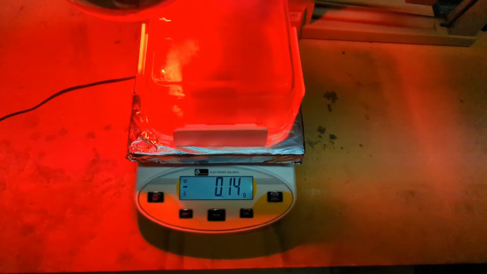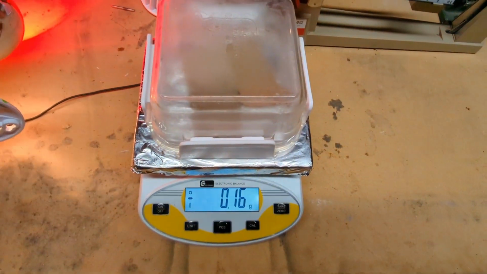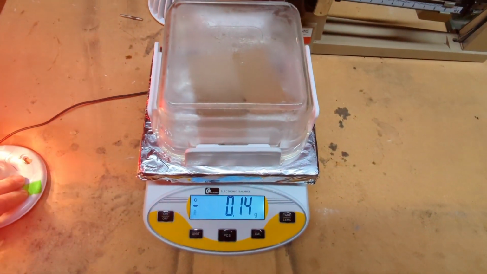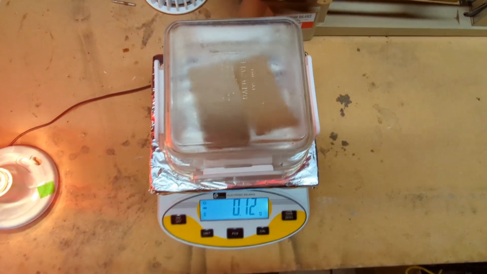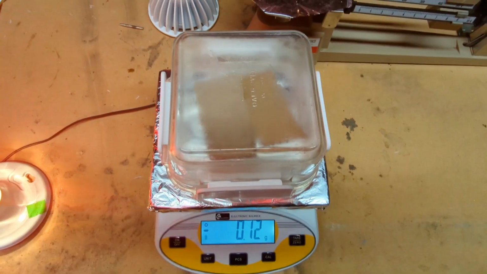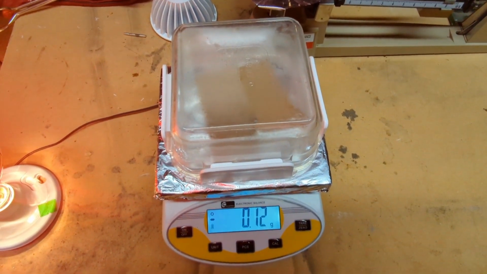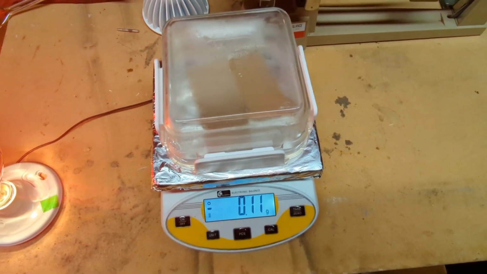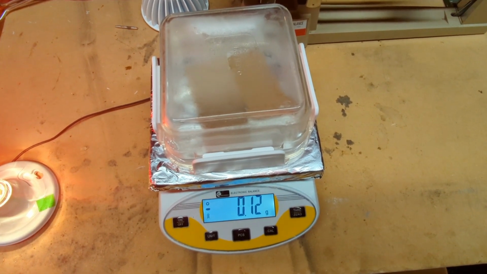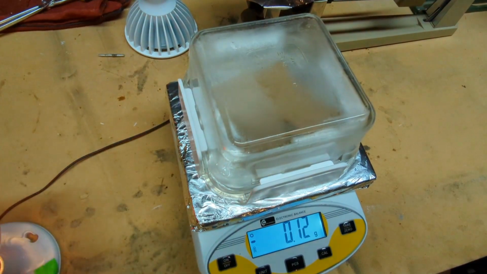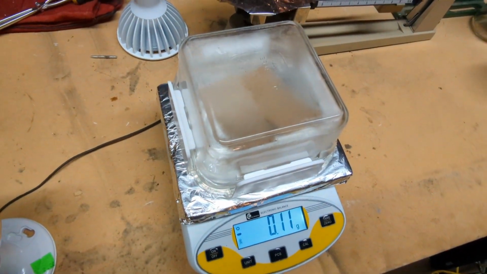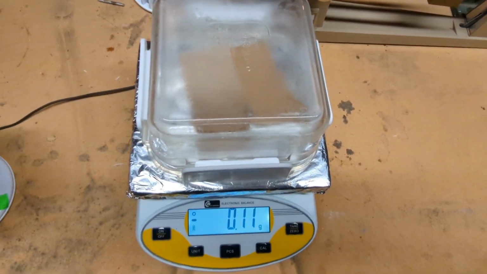Yes, the glass does warm up. But the test I did in the previous video addressed that issue to show that convection currents are not a factor. So that's negative 0.12 grams.